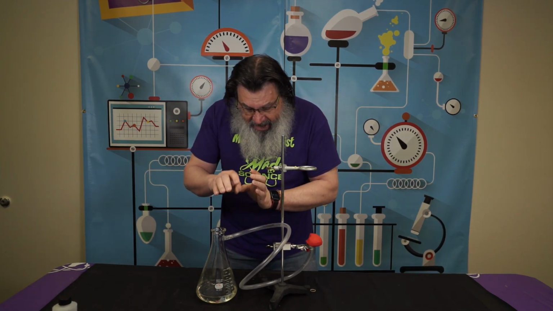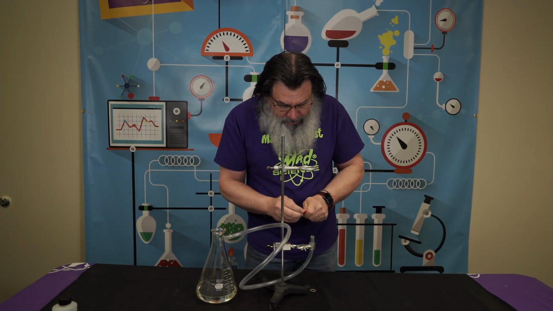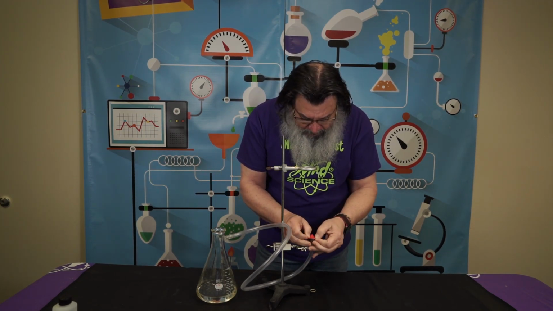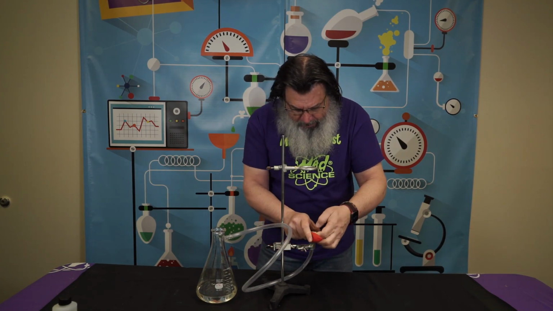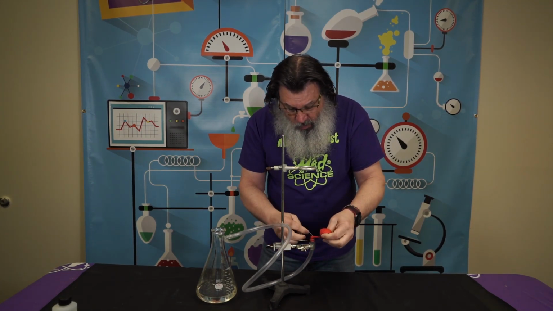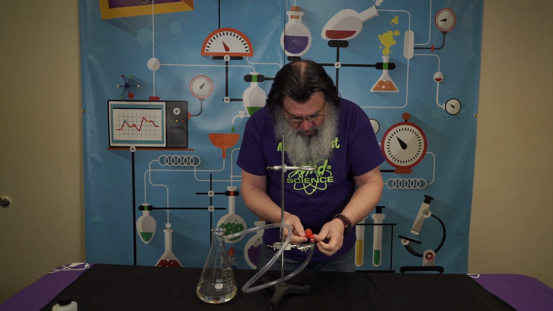Okay, so for this experiment, we're going to be making a gas. And as we make that gas, it's going to go through our tube, and it's going to come over here, and it's going to fill up my balloon. So I'm going to go ahead and put my balloon on top of this, like here. And then I'm going to put a little rubber band on top because we don't want our balloon to go flying away, do we? No way.